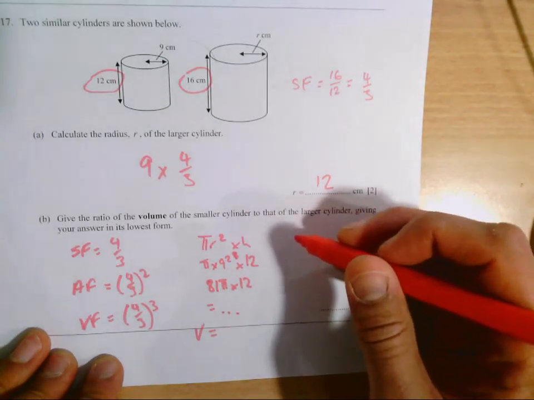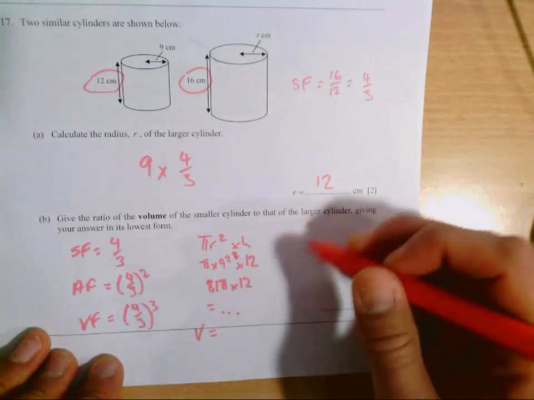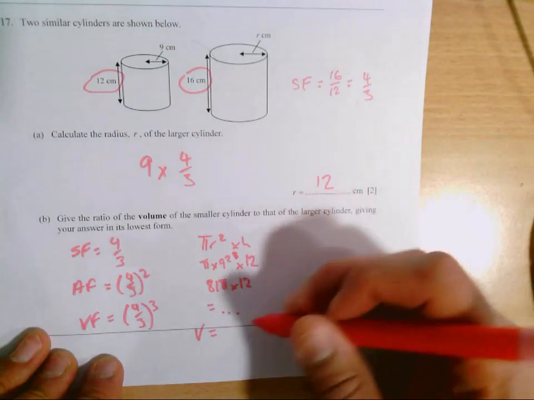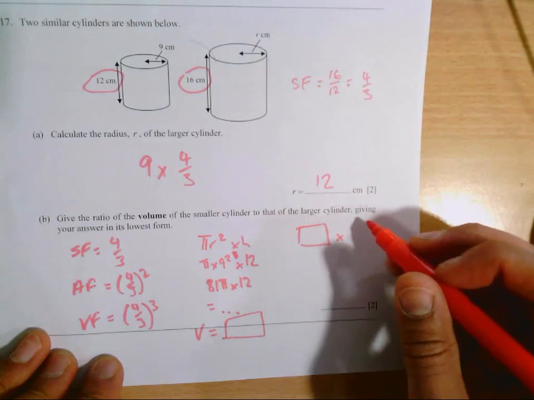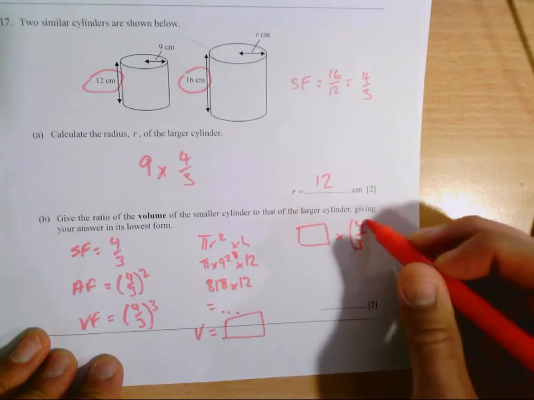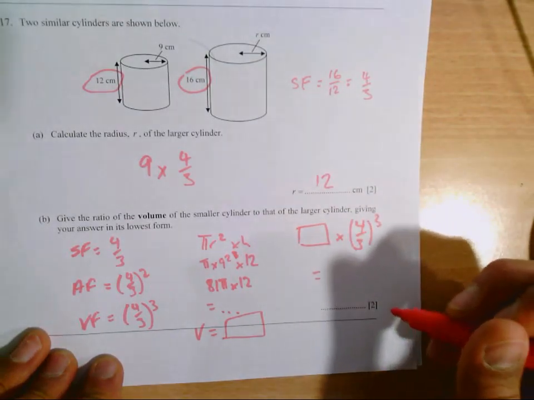And then to get the volume of the larger cylinder, we take this value, whatever it is, and we times it by the scale factor cubed. So you times that value by 4/3 cubed, and that will give you the final volume.